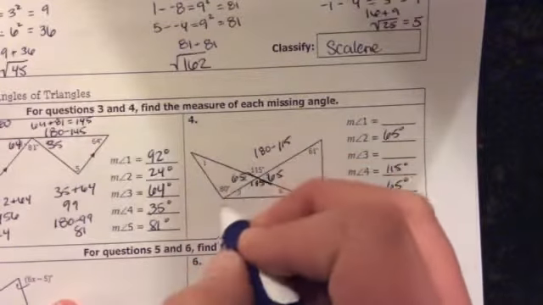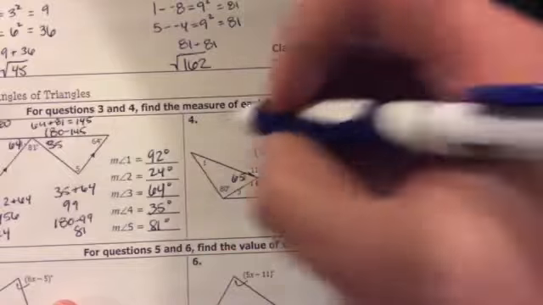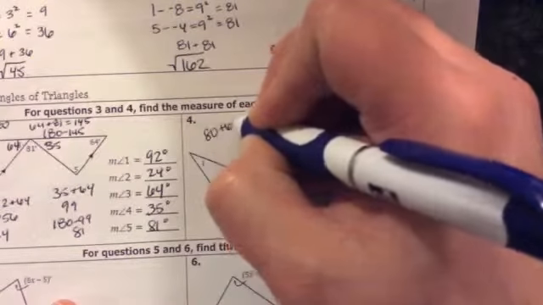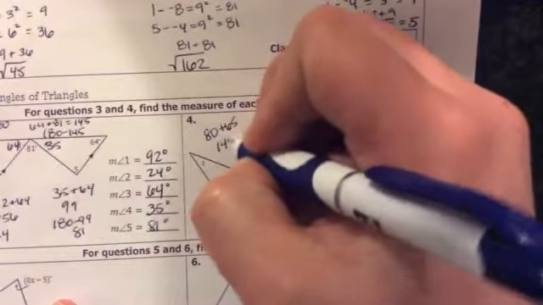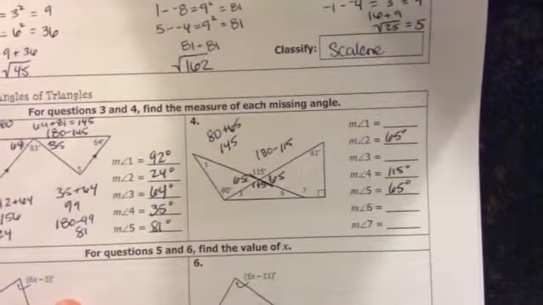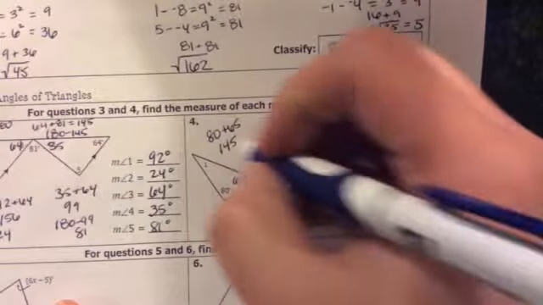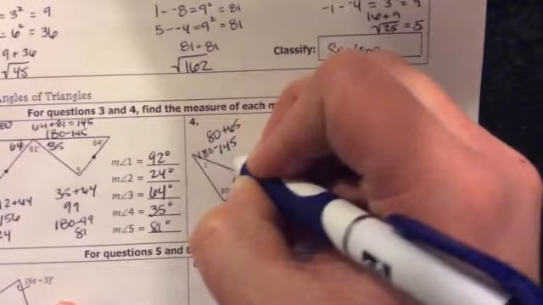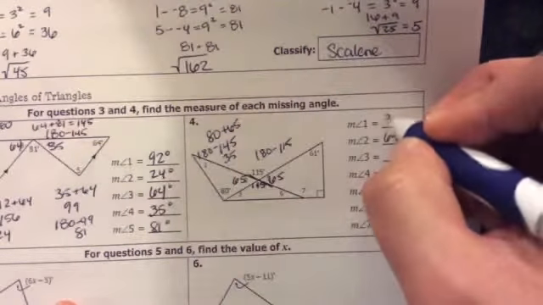Here I have a triangle with 80 and 65. I want to find the third angle. So I'm going to go 80 plus 65. That's 145. And I'm going to go 180 minus 145. It's going to get me 35. So angle 1 is 35 degrees.